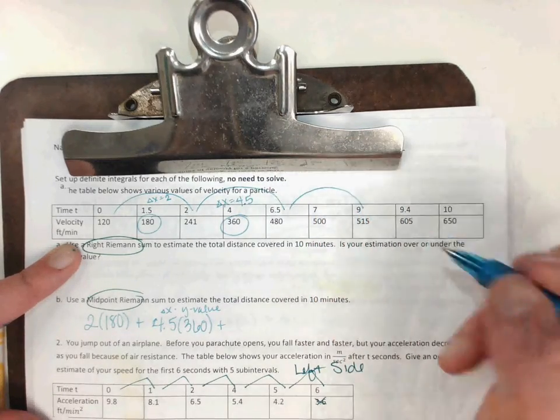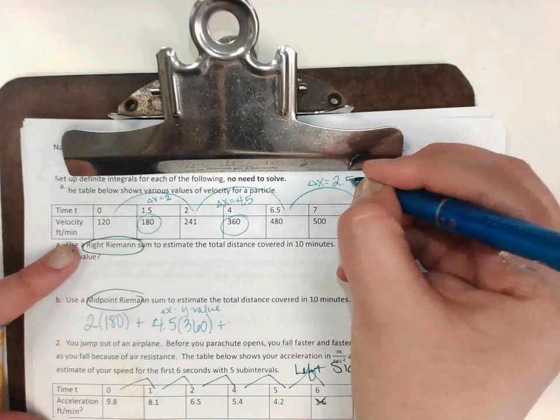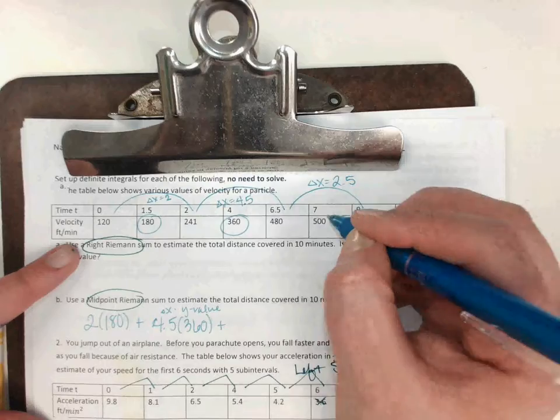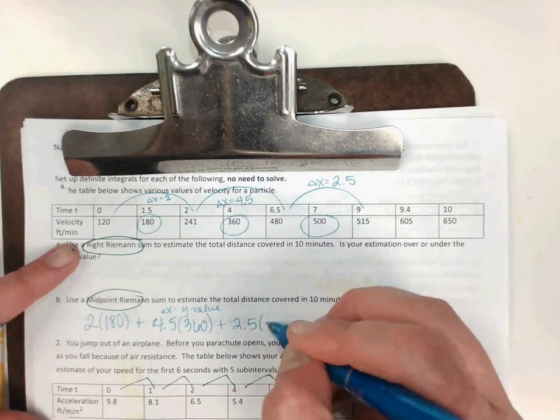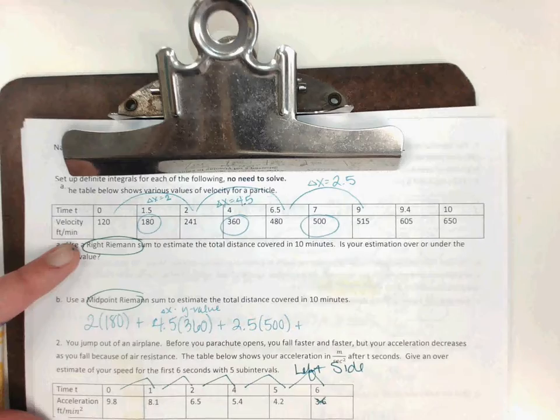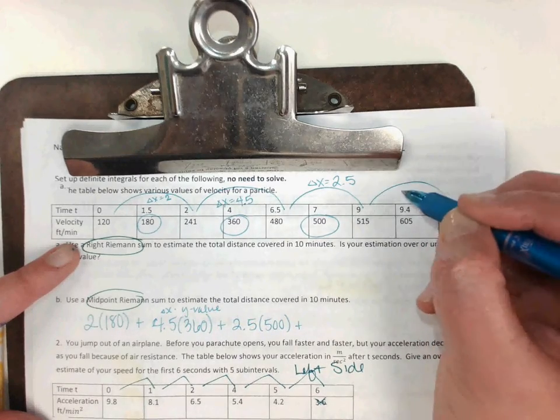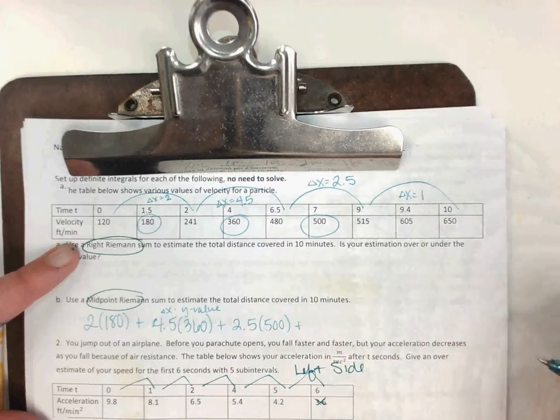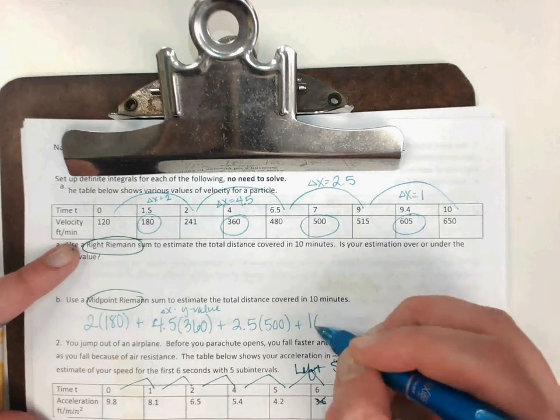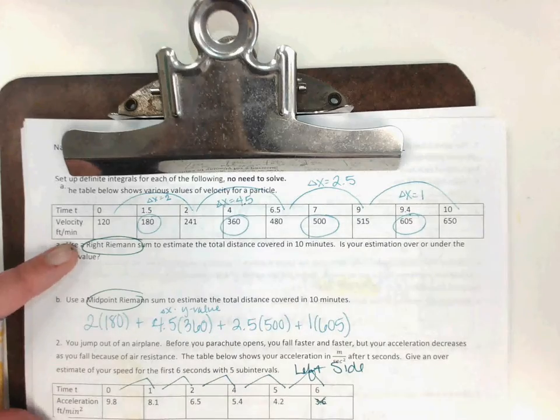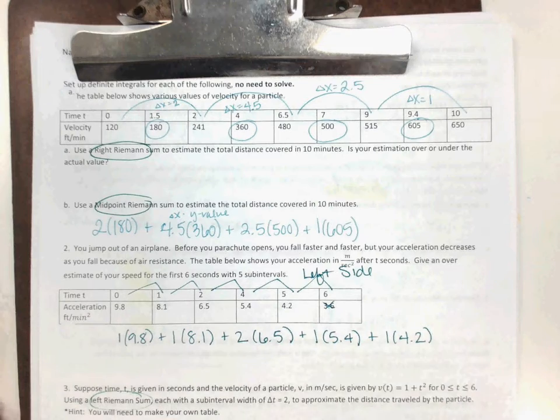How far is that? 2.5. And then what is the middle y value? 500. So it'd be 2.5 times 500. Okay, then last one from 9 to 10. What's my delta x? 1. And what's my middle y value? 605. Make sense? So it is not necessary for you to have equal subintervals. It's fine if they're different. Just skip 1 each time. Okay? Yes. Good.